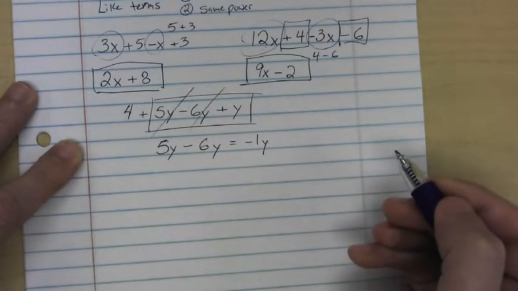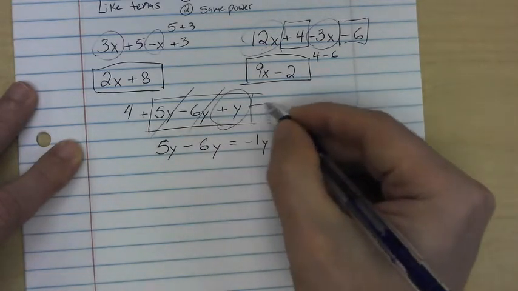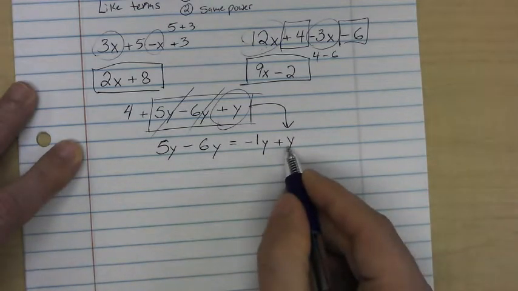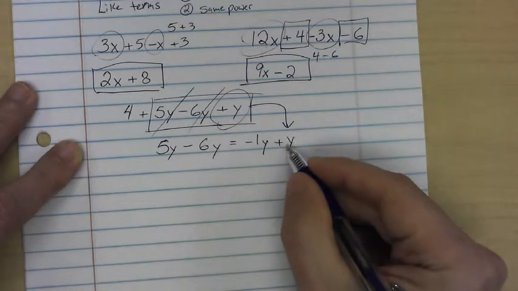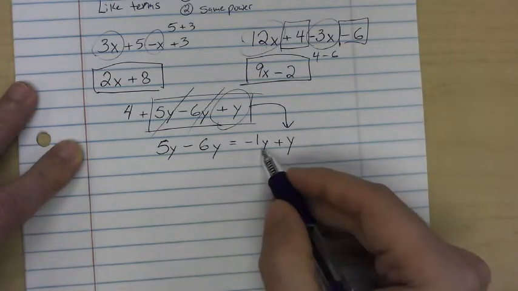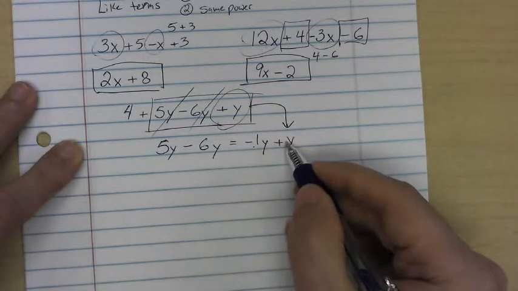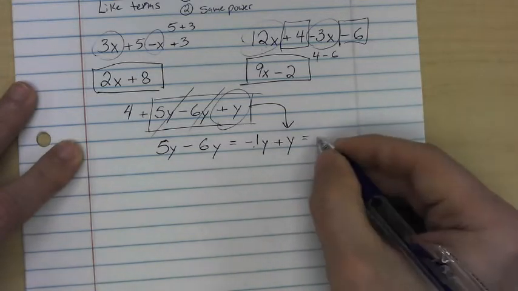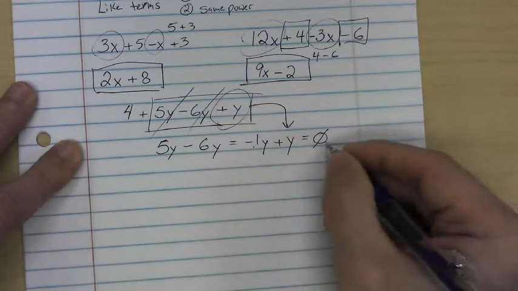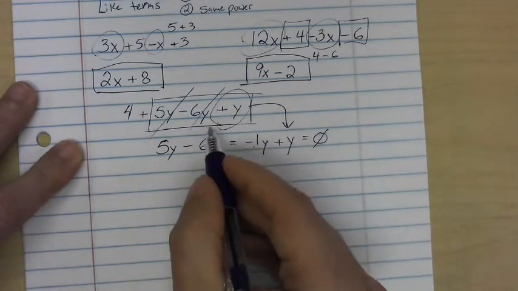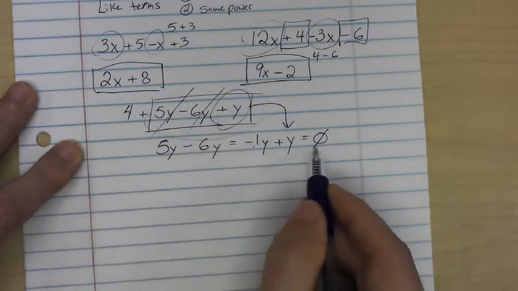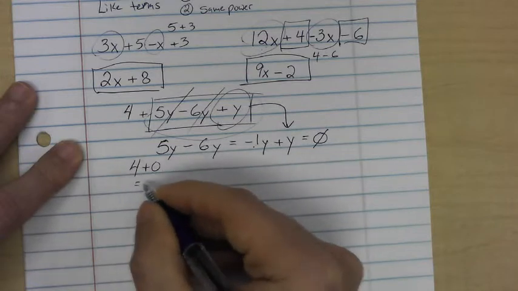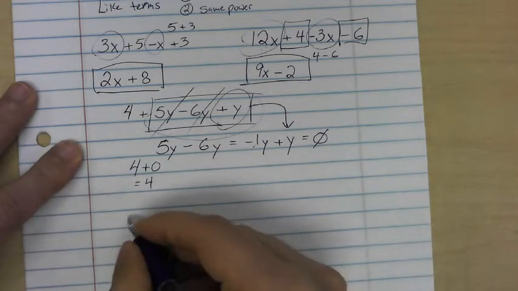So we took care of these two, and we still have this one right here. Now I'm going to add that y there. How many y's do I have here? When there's no number, you know it's 1. You can write that if you want to, but you don't have to. Negative 1 plus 1 would equal 0. So negative 1y plus 1y is going to equal 0y, which is 0. Now that I know that all of this equals 0, I have 4 plus 0, which equals 4. Let's take a look at another one.